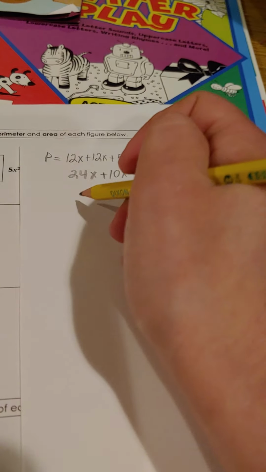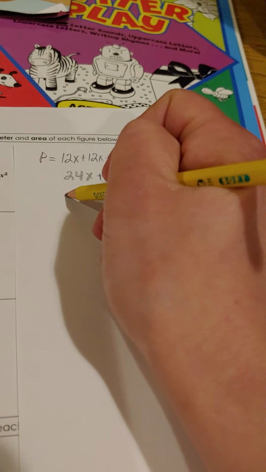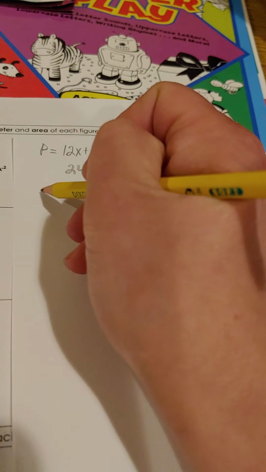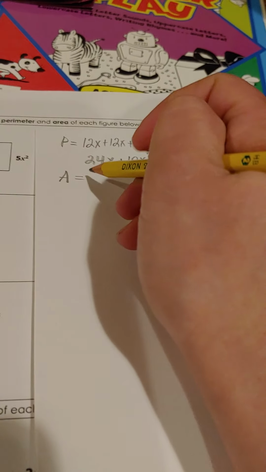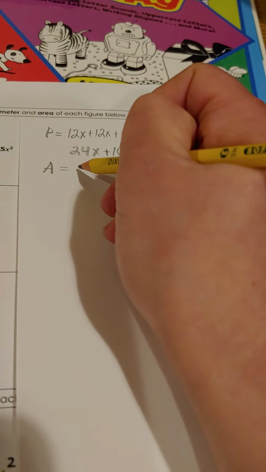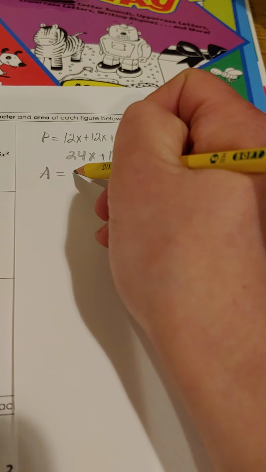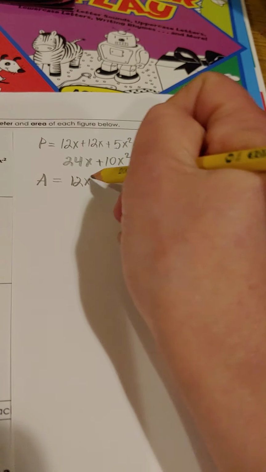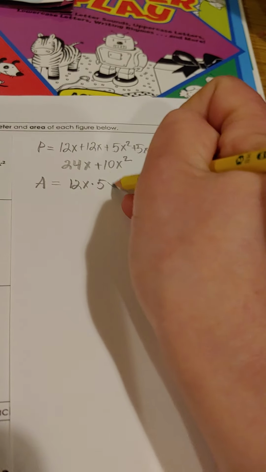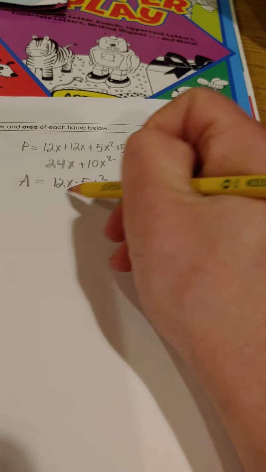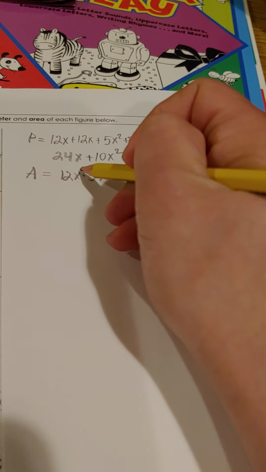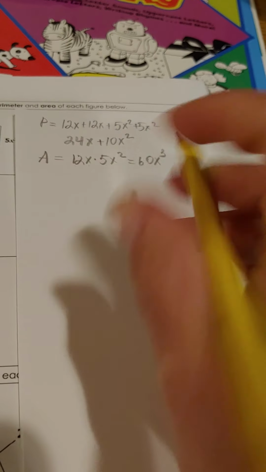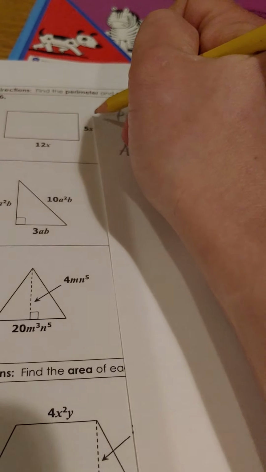It doesn't change. So what did we just do? We found the perimeter of the rectangle. Now we have to figure out the area of the rectangle. The area of a rectangle is length times width. So our length is 12x, and then we have to multiply it by the width, which is 5x squared. 12 times 5 is 60. X times x squared is x to the third power, because 1 plus 2 is 3. All right, so this is number 16.